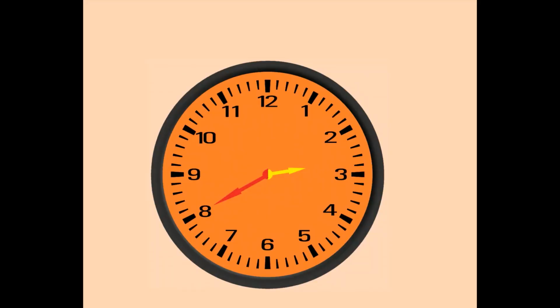The hour hand is almost to the 3. Go back to the 2. The minute hand is on the 8. Count by fives 8 times, all the way to 40 minutes. The time is 2:40. That's right.